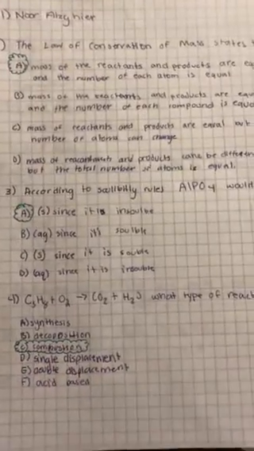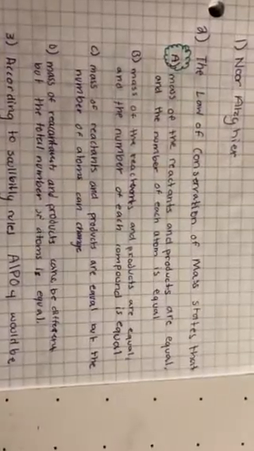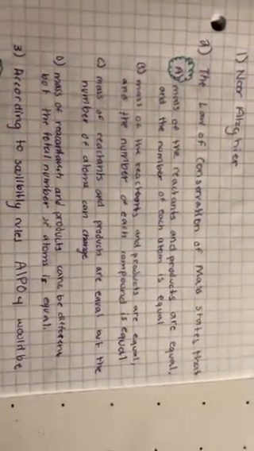This is the ALT 5 redo assignment. So first question, we just have to do our name. Second question was about the law of conservation of mass and what does it state.